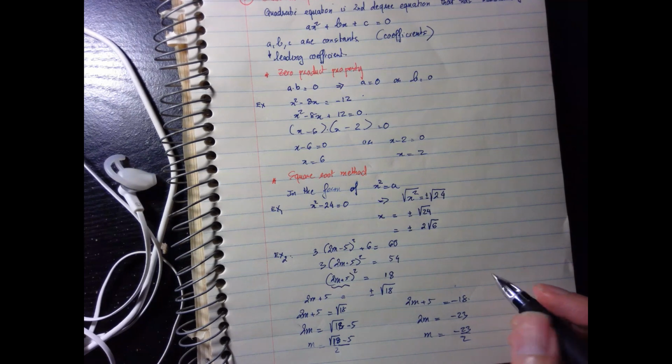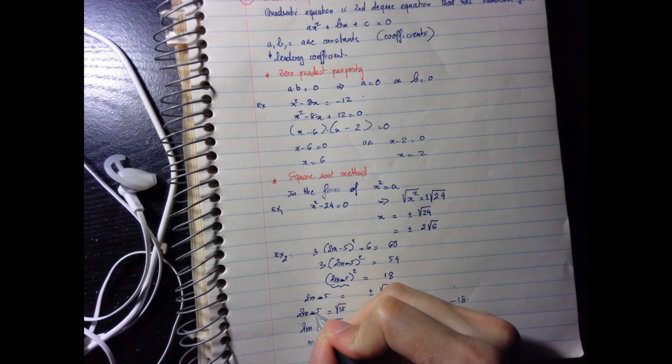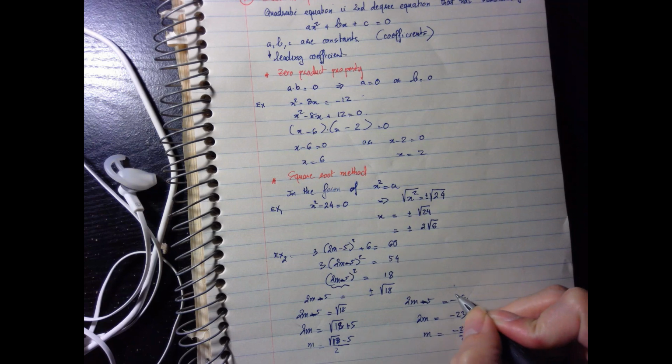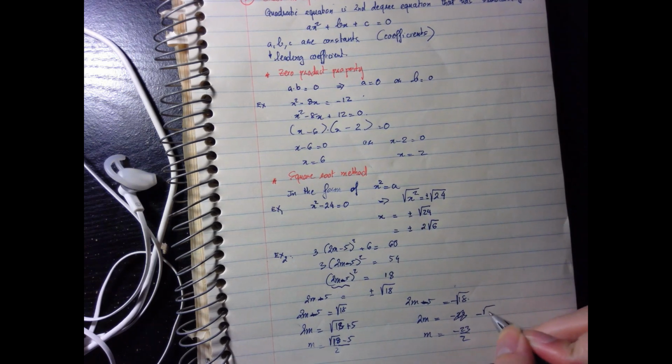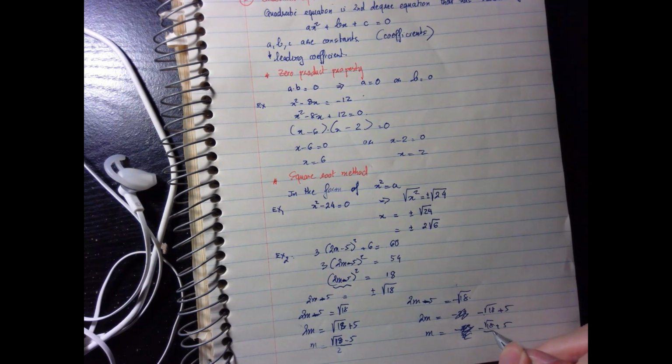Let me see. Oh, did I do something wrong? This should be minus. Oh, I'm sorry, this minus. So plus, this is minus. So it will be negative square root of 18 plus 5, over 2. So we have two solutions. Okay.